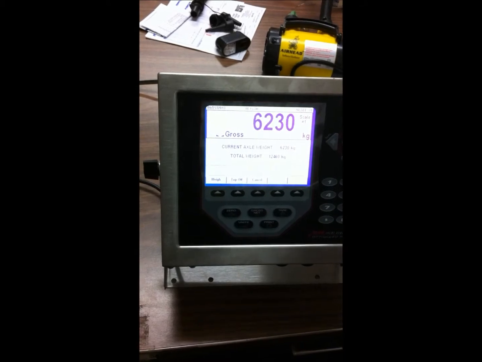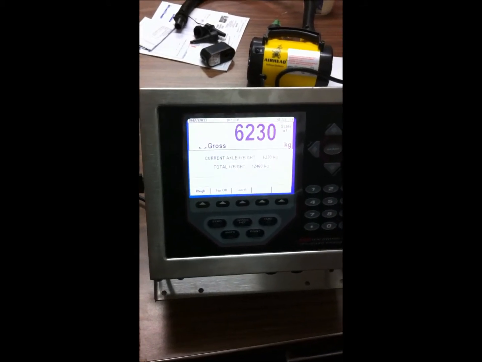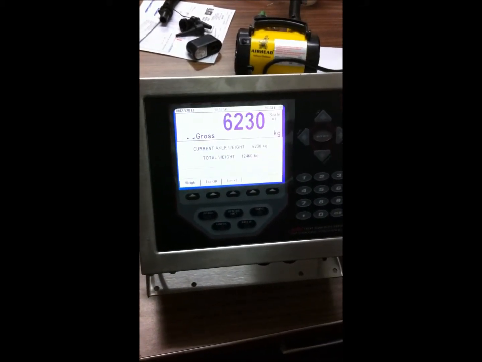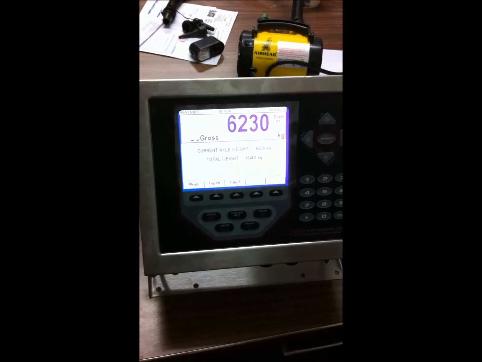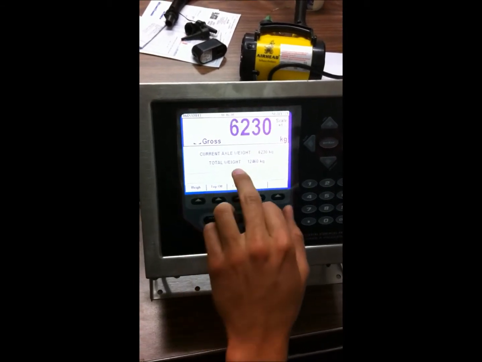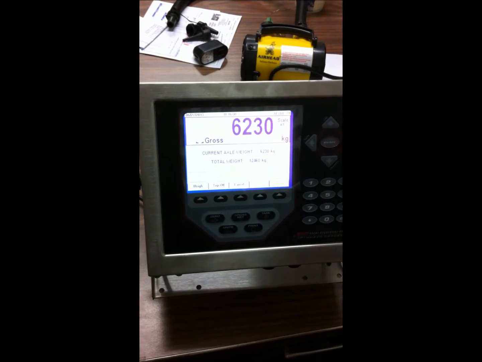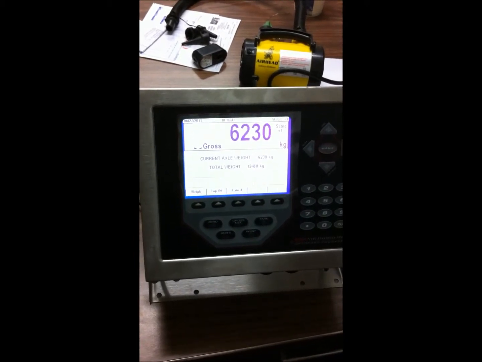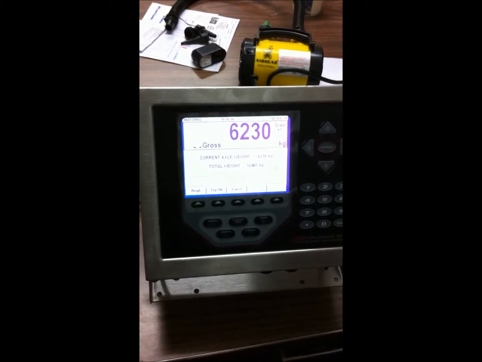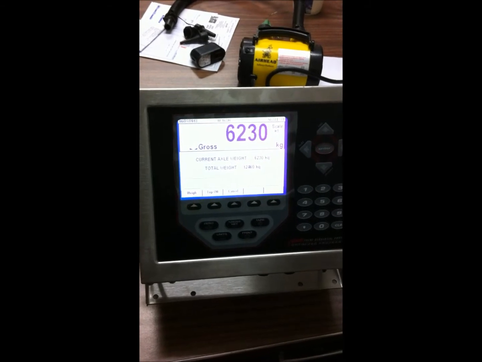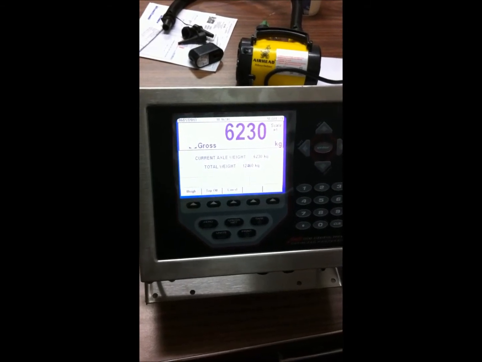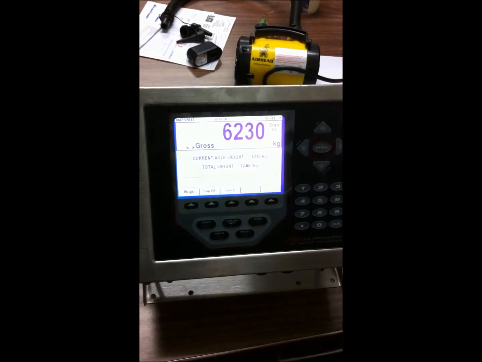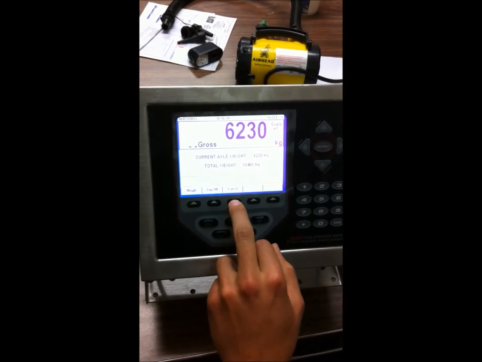Okay, so now you've got your third axle weighed in, and say this truck has 3 axles and you don't want to weigh them out, you just wanted to see what his total weight is. It shows your total weight on the screen of 12,460 kilograms, and you figured out he's overloaded. So all you need to do is, if he's overloaded and you don't want to weigh him out but you've got his total weight on the screen, all you're going to do is hit the cancel key.